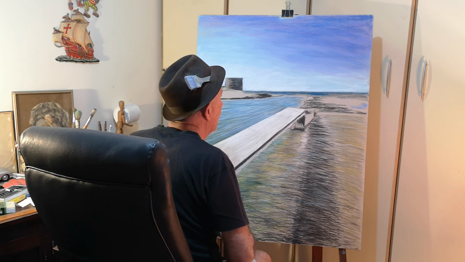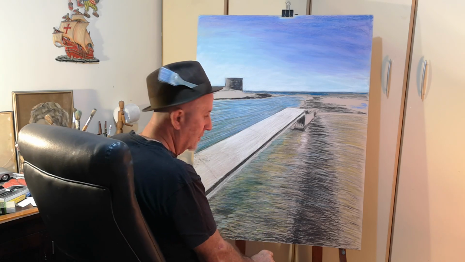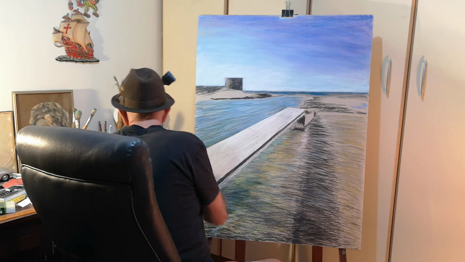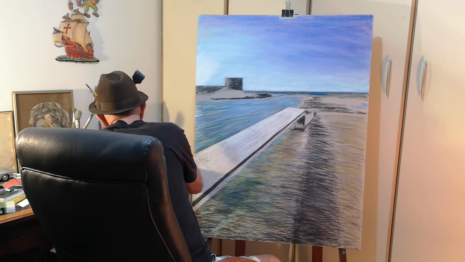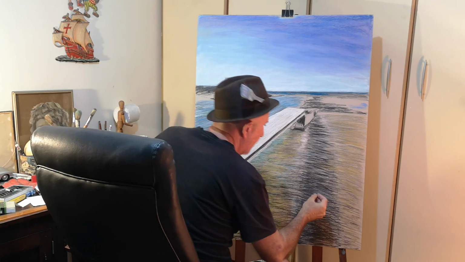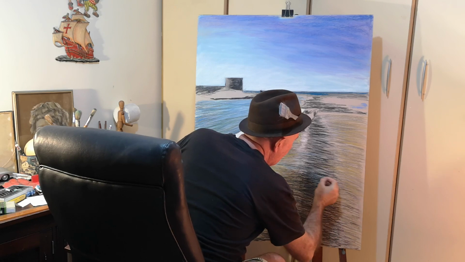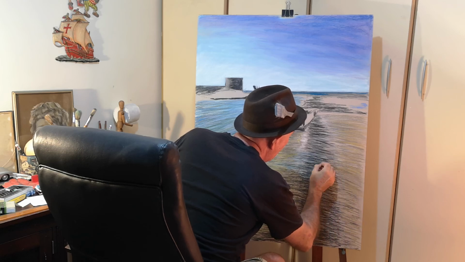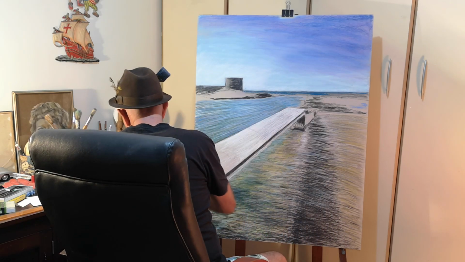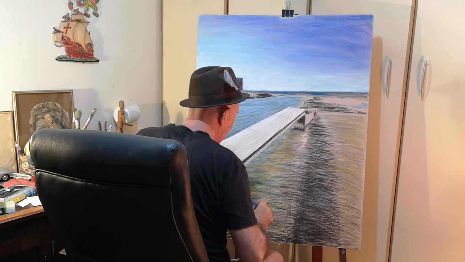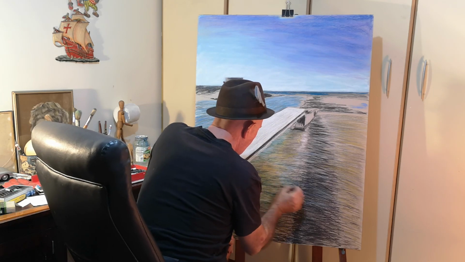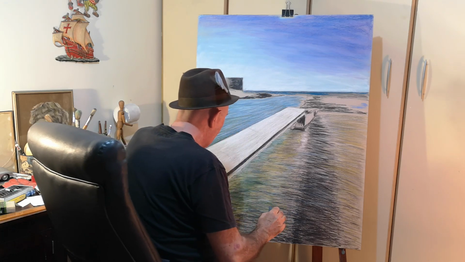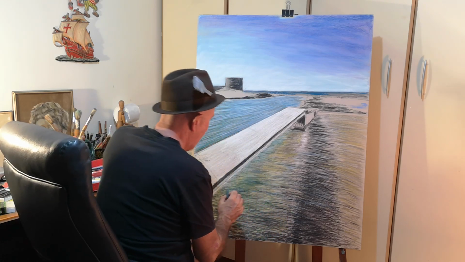I think it requires a little bit of what I was going to do. I think I might have started with this yesterday. So I just go over this water surface with my eraser.